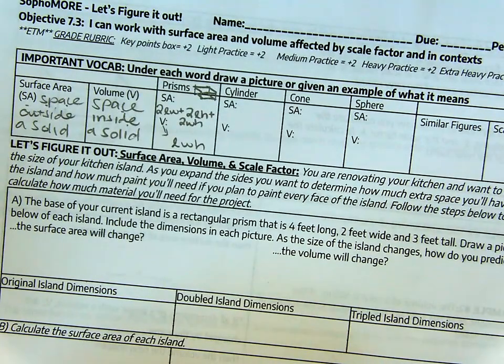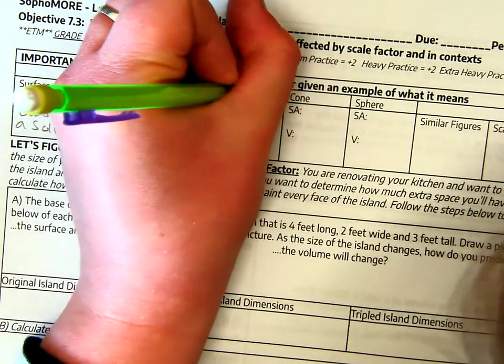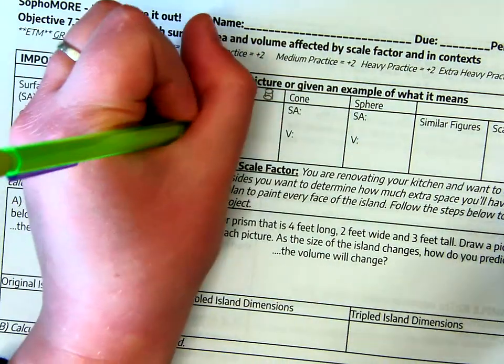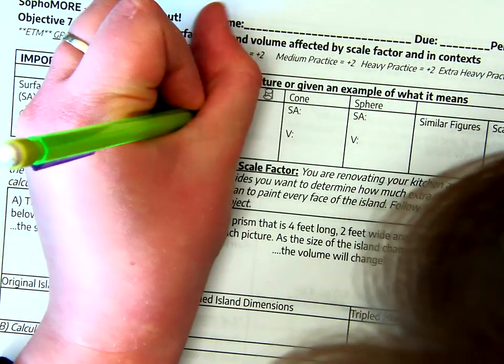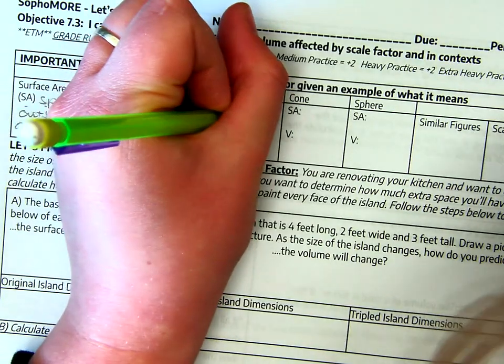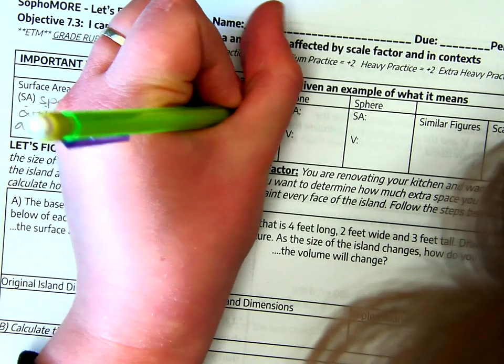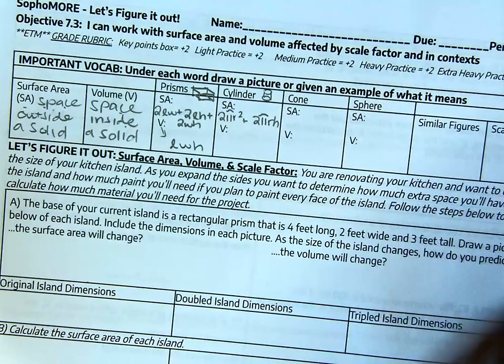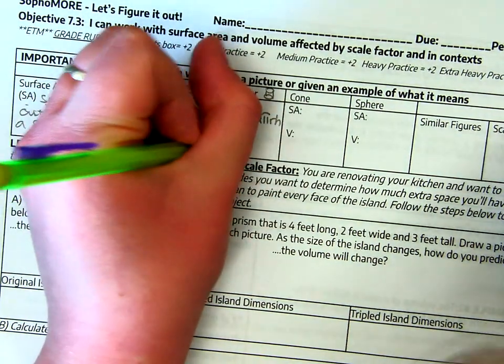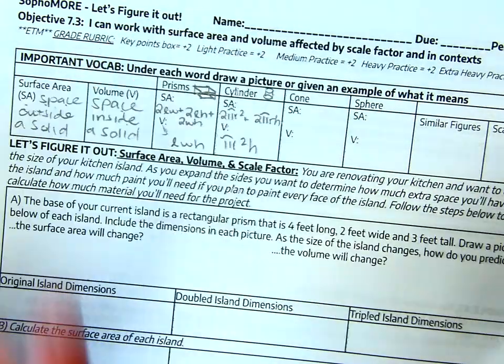A cylinder is like this shape. Surface area is 2 pi r squared plus 2 pi r h. Volume, we can get that by doing pi r squared times the height.